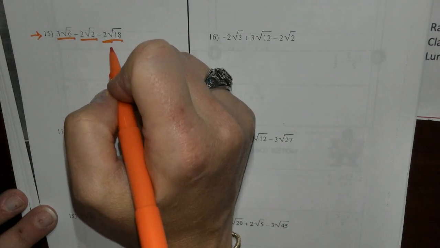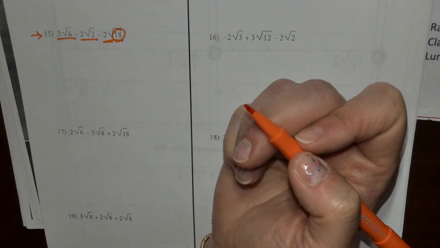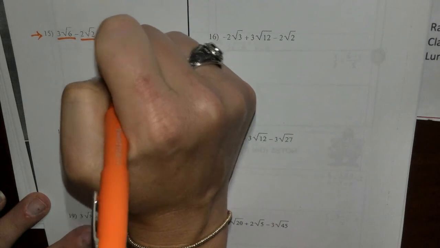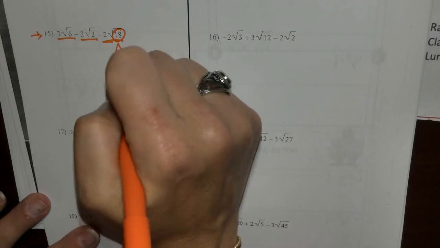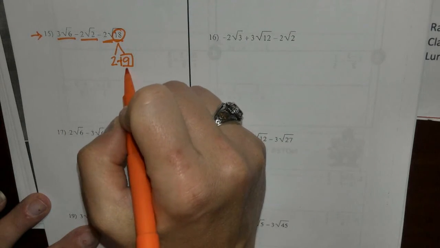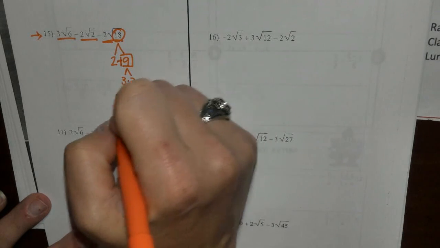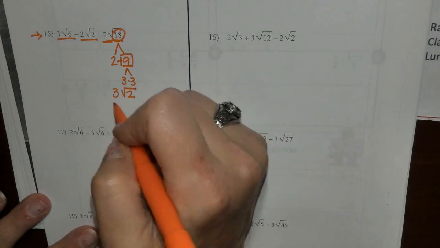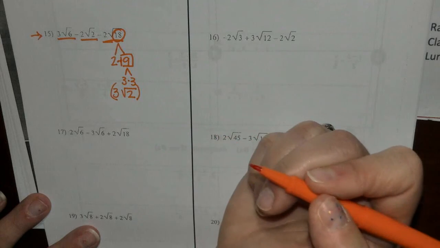So let's see what we can do with this 18 here. So the 18 looks like we can do 2 times 9 because 9 is a perfect square. And that's 3 times 3. So that would be 3 times the square root of 2, is what square root of 18 simplifies to be.